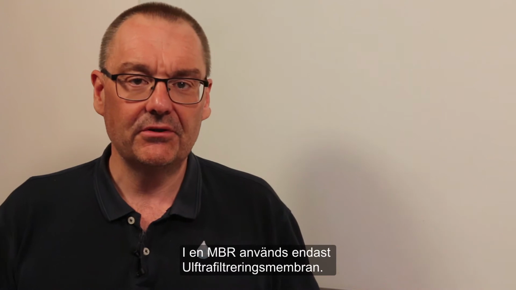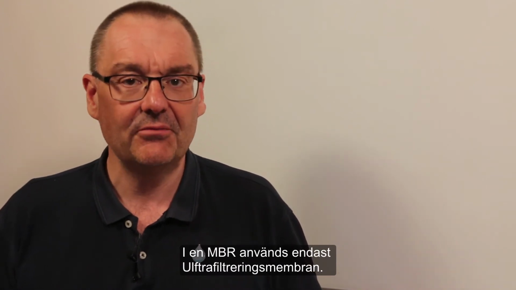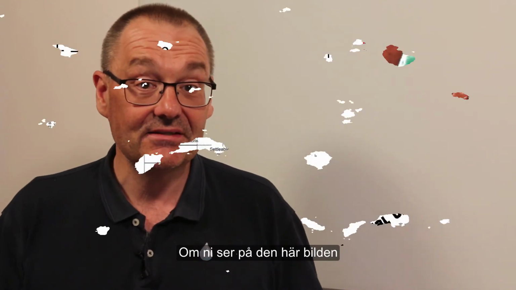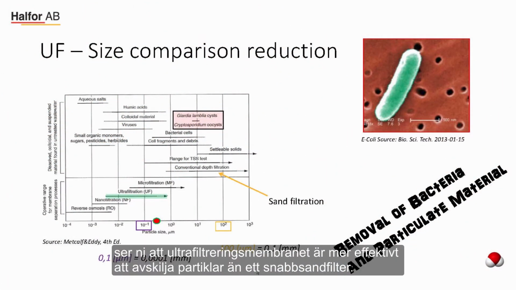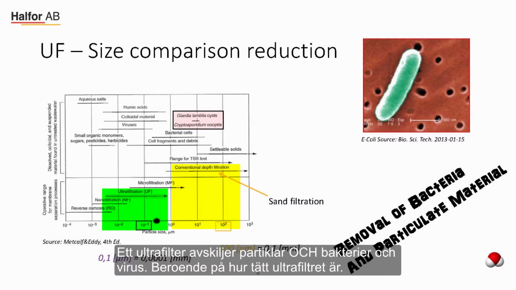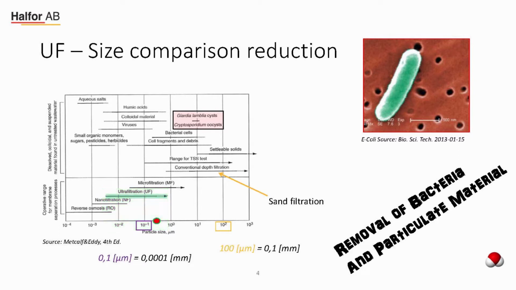With that, we'll move on to look at the different types of membranes we're using in wastewater treatment and the MBR systems. In the MBR, the only type of membrane we use is an ultrafiltration membrane. If we have a look at this picture here, you will see that the ultrafiltration membrane is much more efficient than, say, sand filtration or rapid sand filtration. That means that the ultrafiltration membrane will remove all the particulate material and also bacteria and viruses, depending on how tight the ultrafiltration membrane is. That may vary, but all particulate material and basically bacteria will be removed by the ultrafiltration membrane.